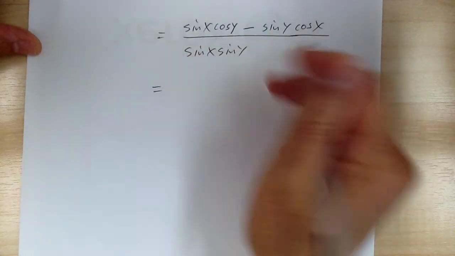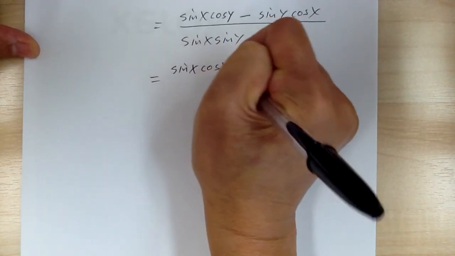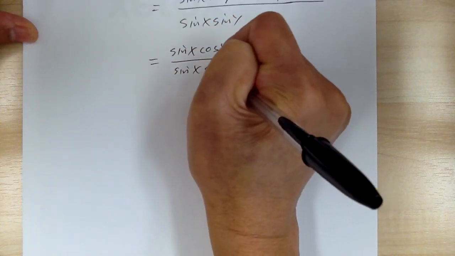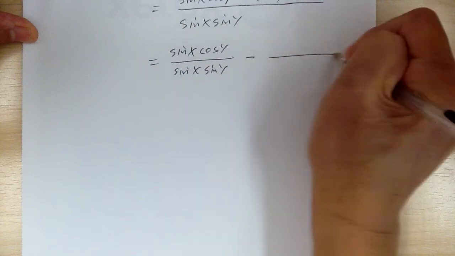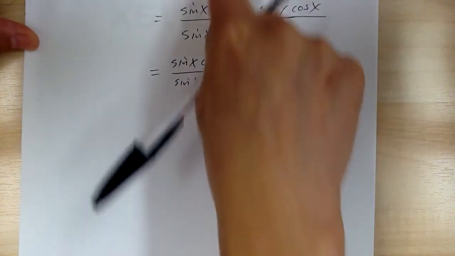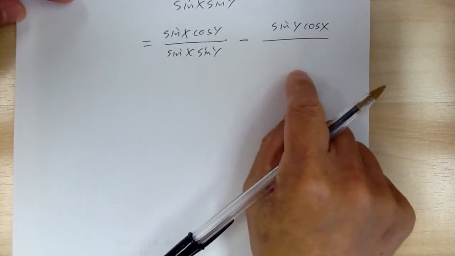So go and separate these. You get sine x cosine y over sine x sine y minus sine y cosine x over sine x sine y. All I'm doing is just applying the difference identity.